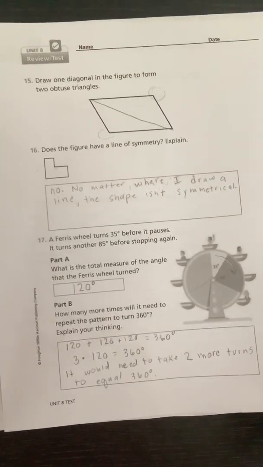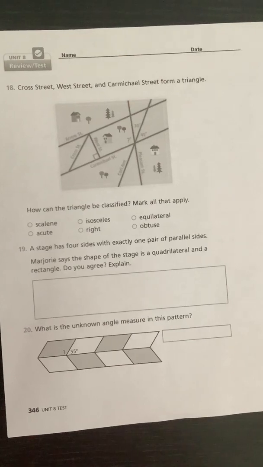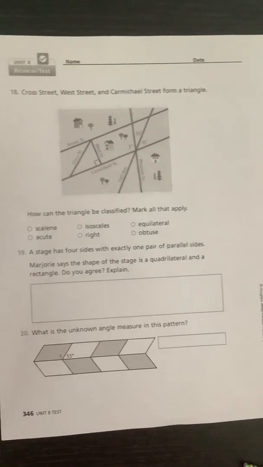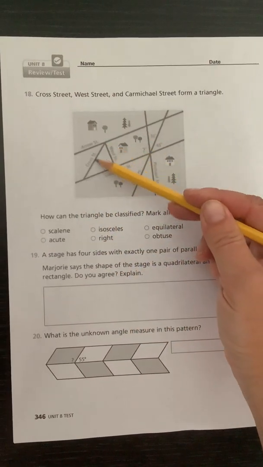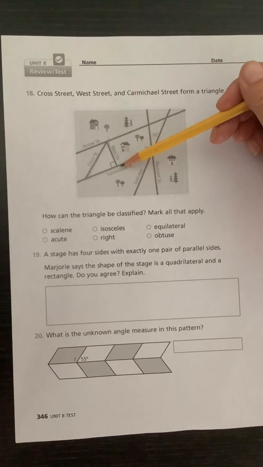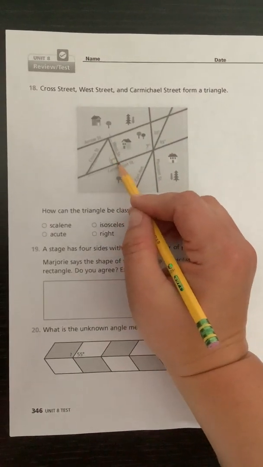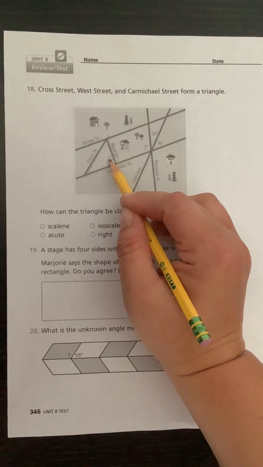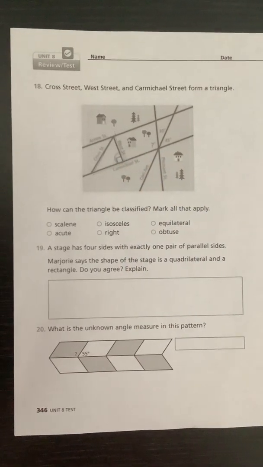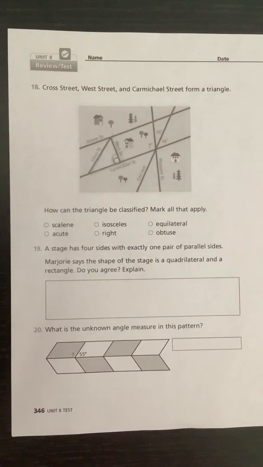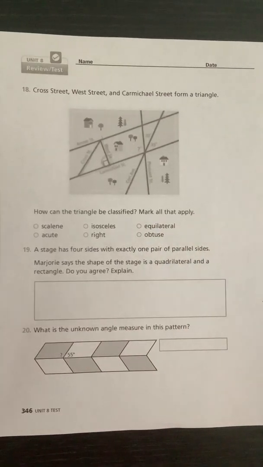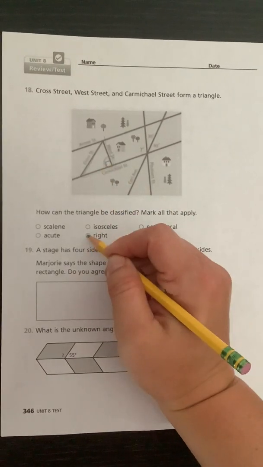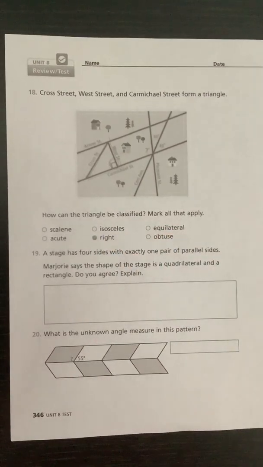So next one, last page. All right, Cross Street, West Street, and Carmichael. So here's Carmichael, here's Cross, and here's West. Now the first thing I notice is there's a right angle symbol right here, which automatically turns that into a right angle. So let me read my question. How can the triangle be classified? Mark all that apply. So I see the little right angle symbol, so I'm automatically going to mark right angle.